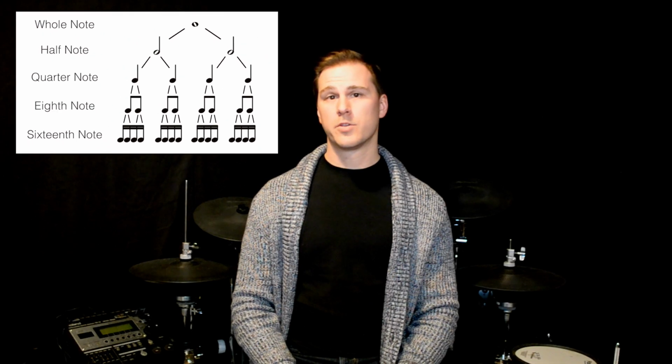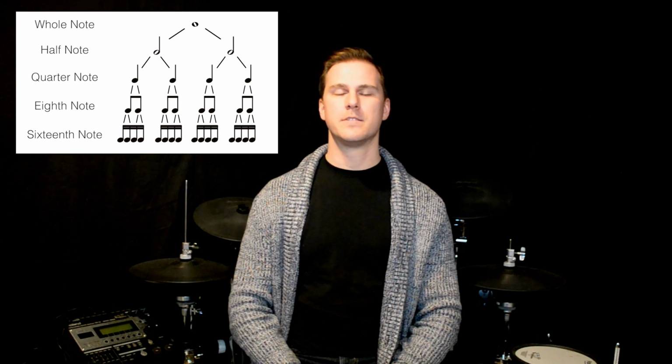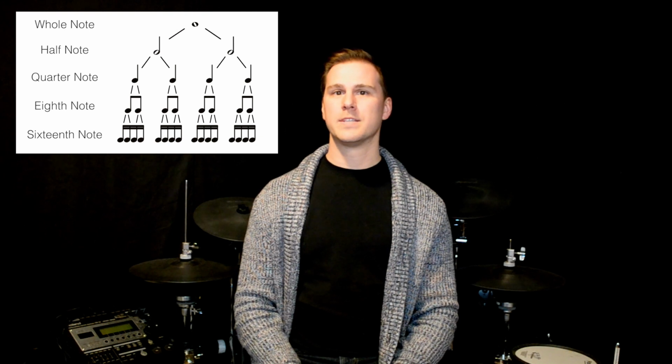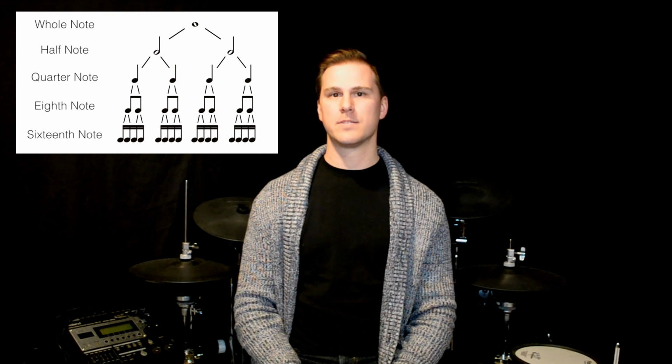There are also notes called 32nd notes and 64th notes, and they work just the same as all the others and take these divisions even further. It's also worth noting that rests follow the same principle. So, for example, a quarter rest divides equally into two eighth rests, and so on.